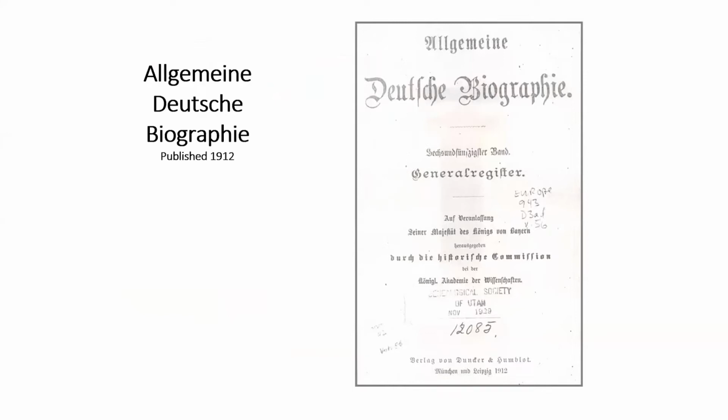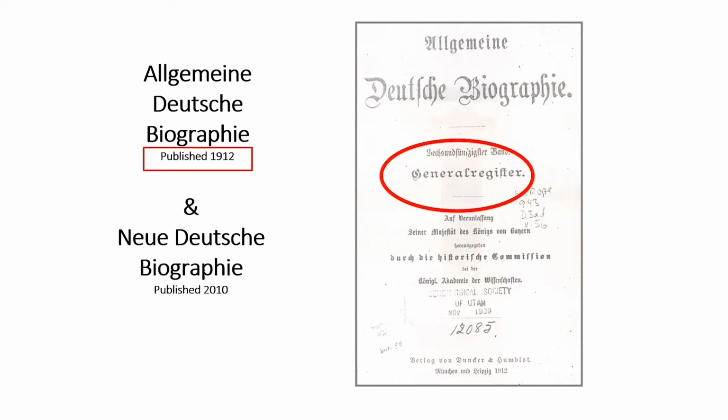The first is the Allgemeine Deutsche Biographie, and I will refer to it as the ADB. It is a 56-volume collection of German biographies and the most complete list of published biographies. The last volume, as you see here, is the general register or index of all of the volumes. This work was published in 1912. The second set is 25 volumes of compiled biographies and is titled Neue Deutsche Biographie, published in 2010. I will refer to it as the NDB.